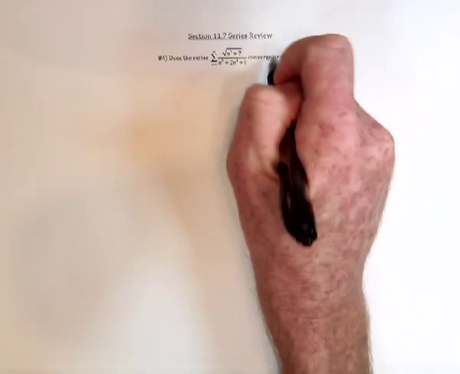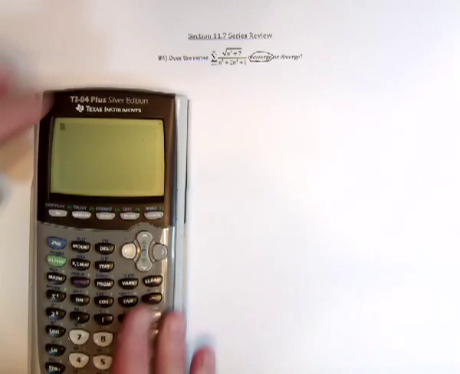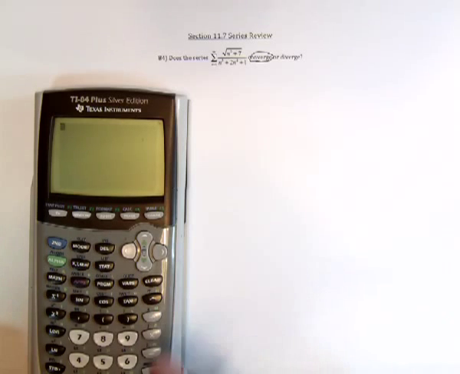1 over n squared converges. That's a p-series, and it converges. So I'm pretty sure that this one will converge. So let's take a look. If you compare, there's the original, the square root of x squared plus 7 divided by the denominator, and then compare that to 1 over x squared.